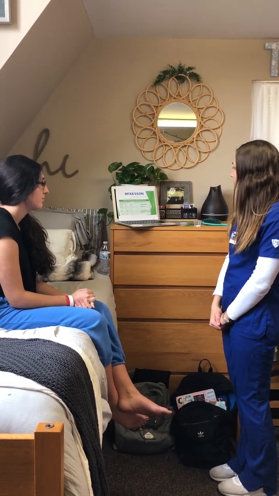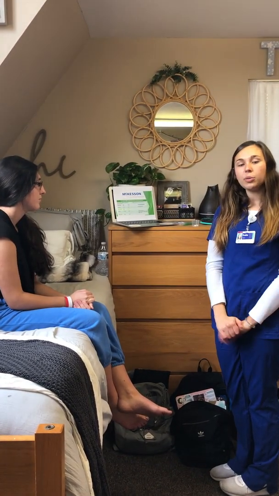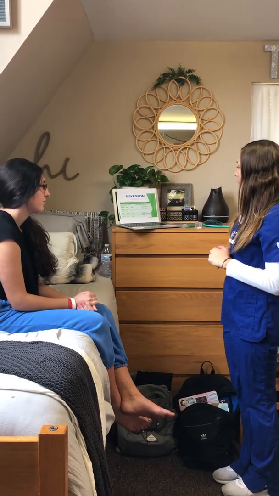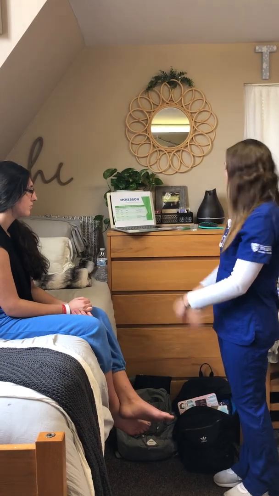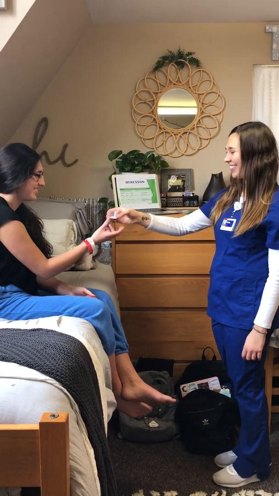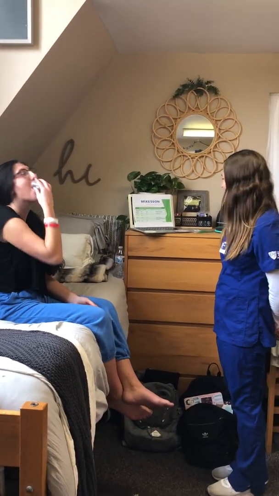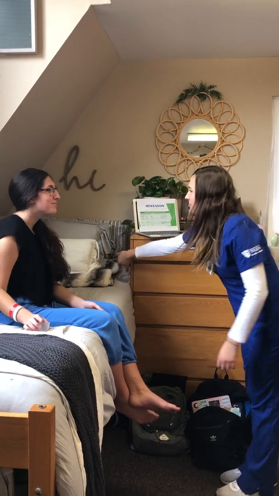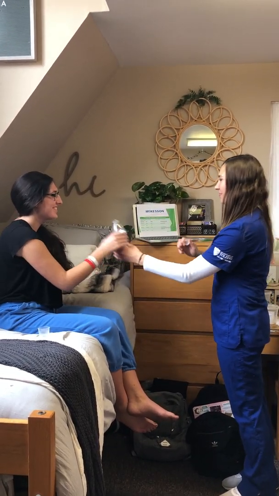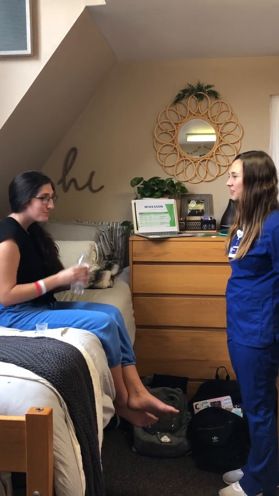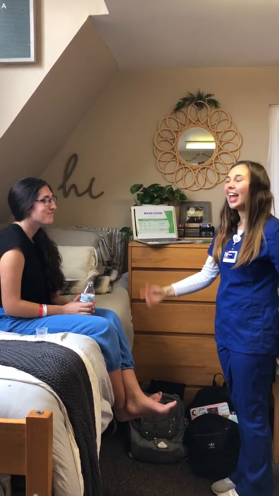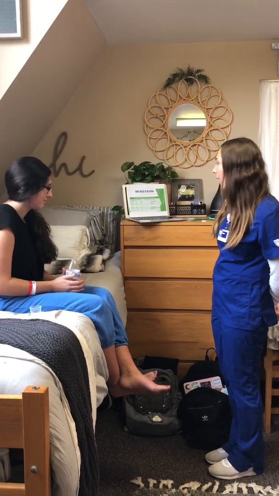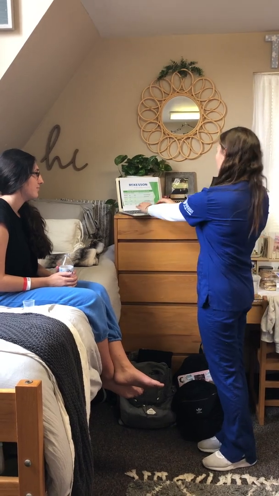The last right is documentation, but again, this will be done after the patient takes their medication. So I'm going to make sure that the patient is sitting upright, and I'm going to hand them their medication. And I'm going to observe the patient swallow their medication, and then I'm also going to verify the correct time and make sure I log this onto the EMR.